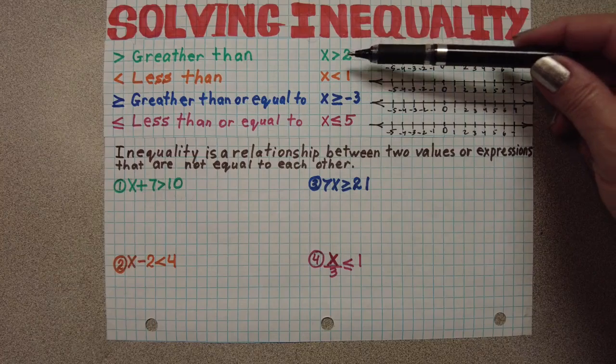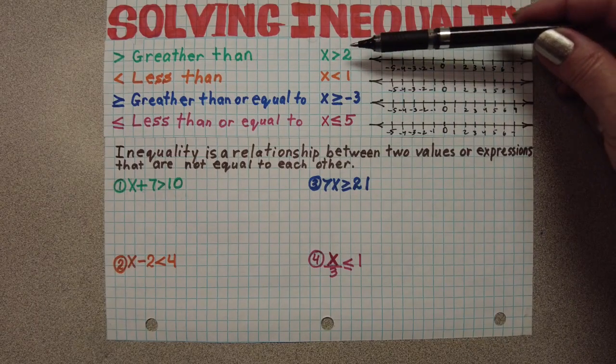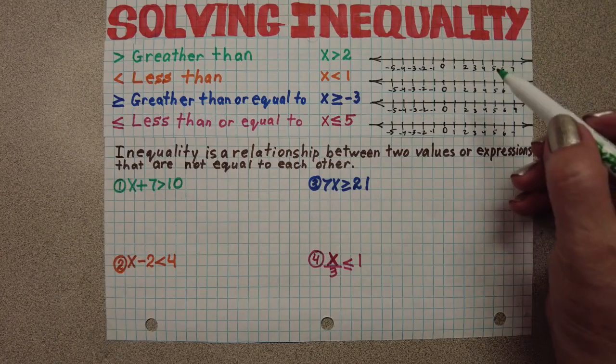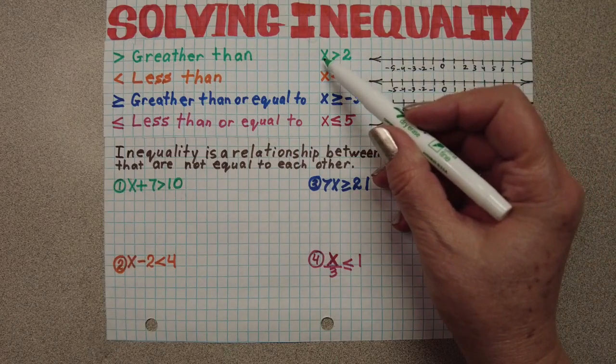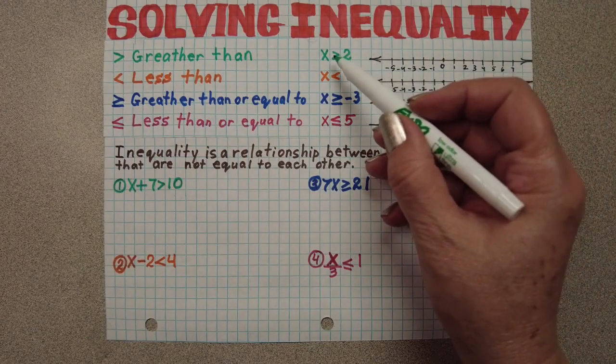Now let's do the examples here. We have x is greater than 2. Let's show this on the number line. X, our unknown, can be any number. It's not equal.